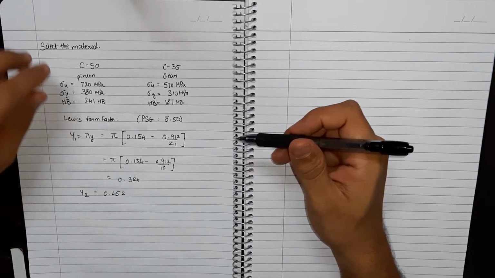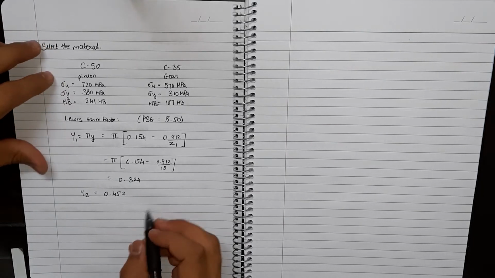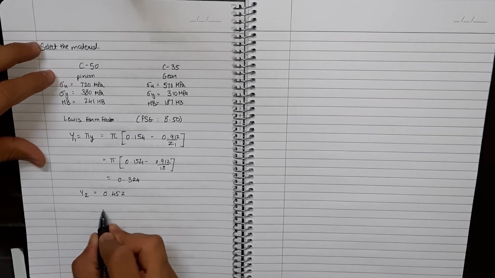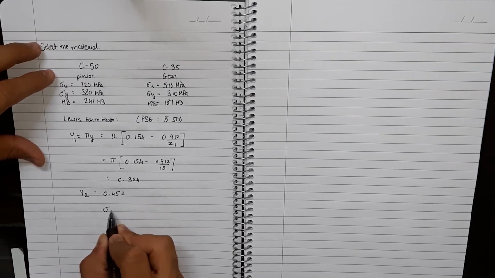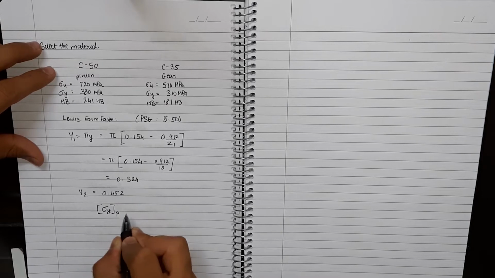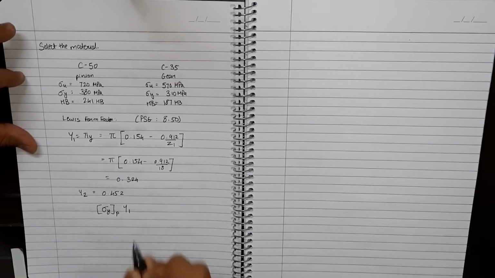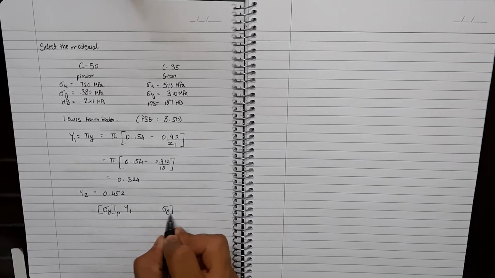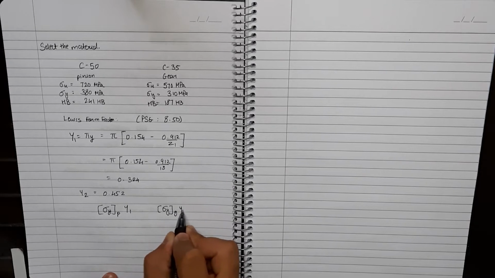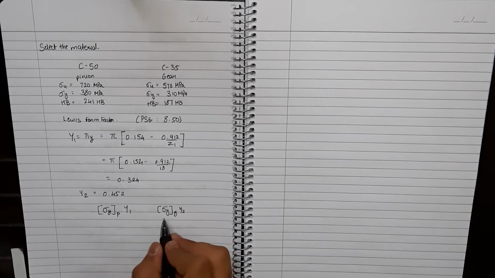Now in order to find the weakest element, we need to calculate this product for pinion and for gear separately. It is sigma y for the pinion material into the Lewis form factor for the pinion, so that is y1, and the sigma y for the gear material and y2, and we have to check which one is greater.